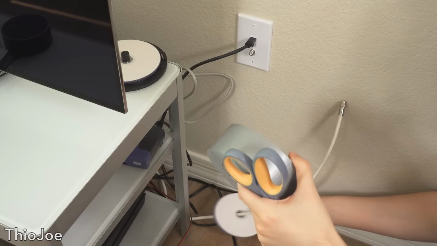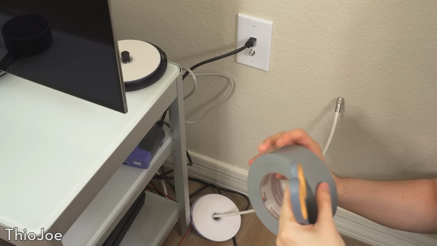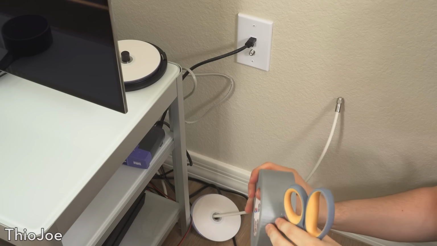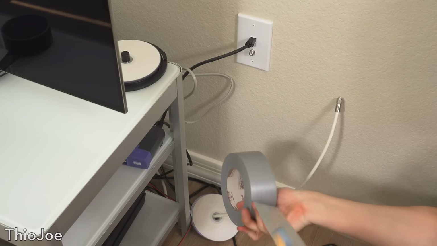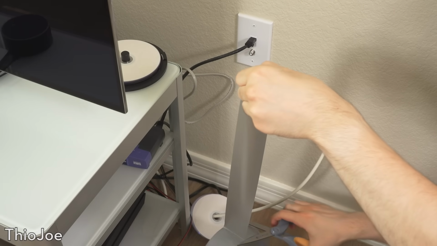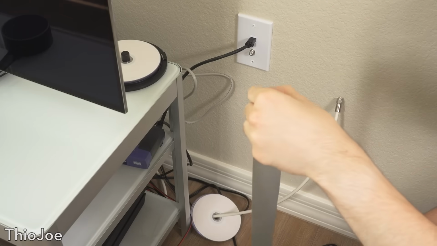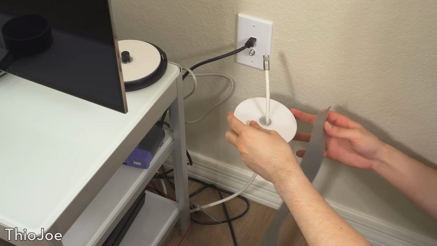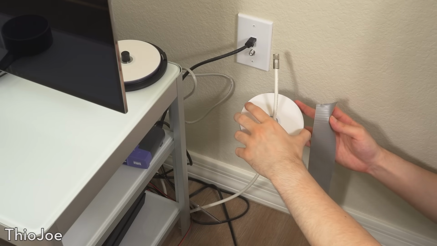So we can use some scissors to help out with that. Cut off some lengths that'll probably be about the same circumference as the CDs. This should be a good length. And then we can take one of the pairs, and this is kind of tricky, but you shouldn't have a problem with it.